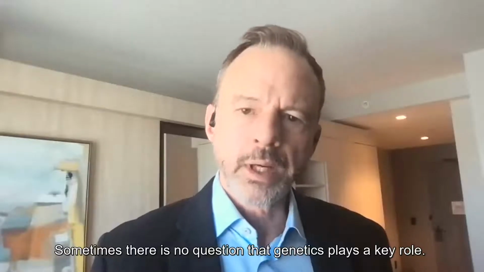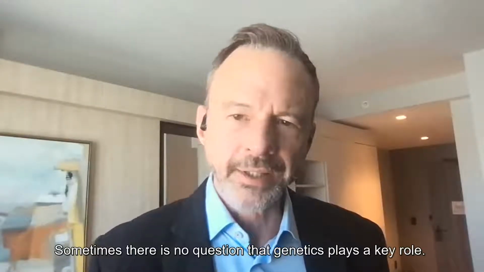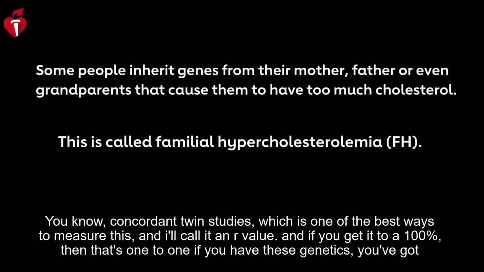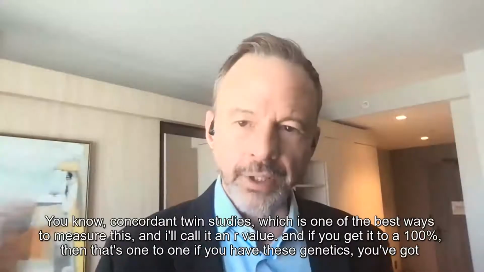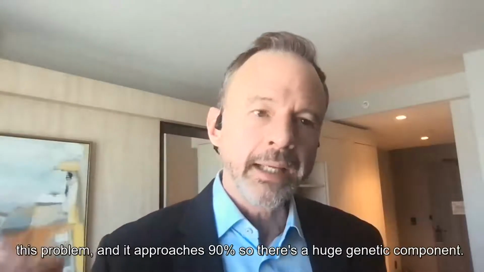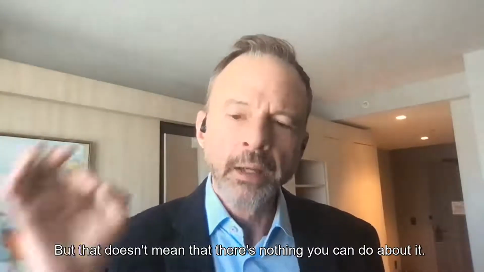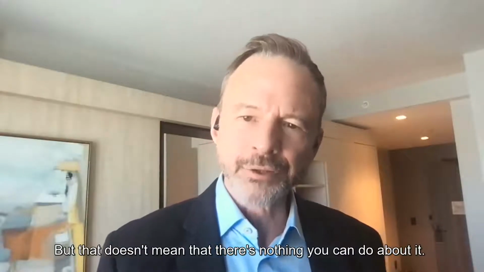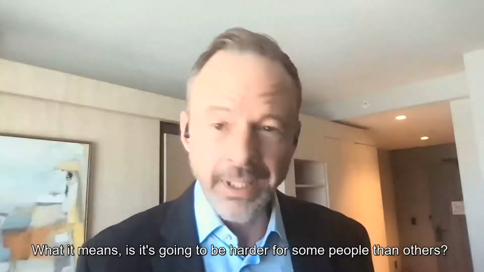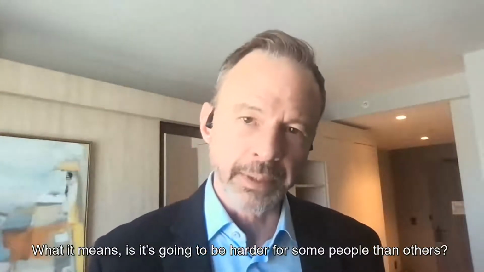There is no question that genetics plays a key role. Concordant twin studies, which is one of the best ways to measure this, and I'll call it an R value. And if you get it to 100%, then that's 1-to-1. If you have these genetics, you've got this problem. And it approaches 90%. So there's a huge genetic component, but that doesn't mean that there's nothing you can do about it. What it means is it's going to be harder for some people than others.